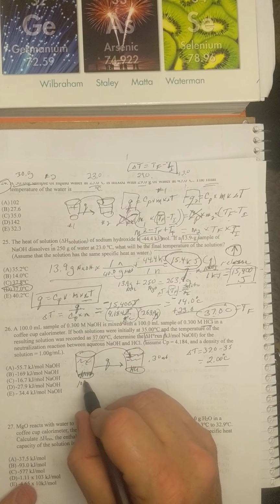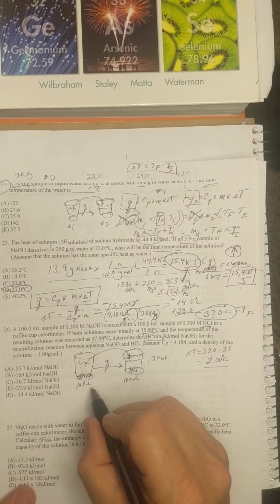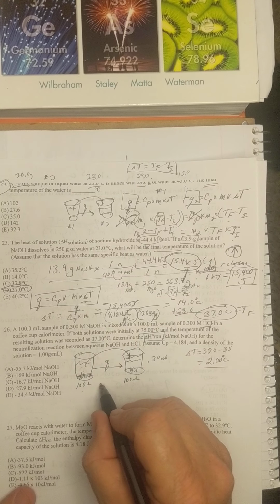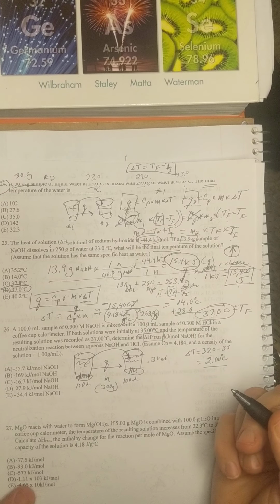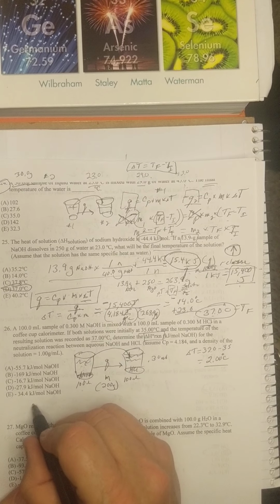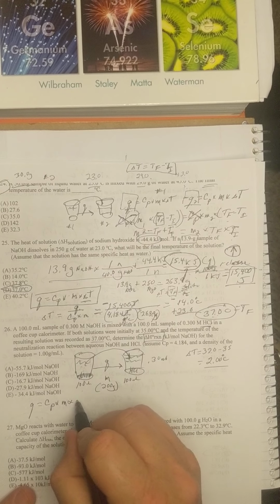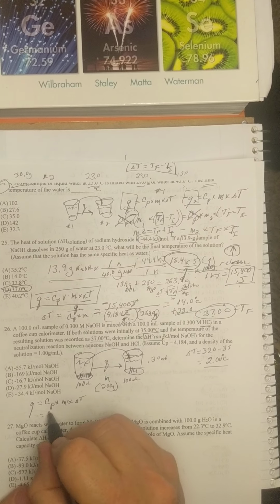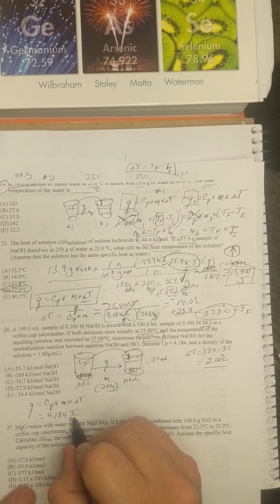We know this is 100 milliliters, this is 100 milliliters. So a milliliter equals a gram, so it's 100 plus 100, so it's 200 grams. That's my mass of the solution. So now I'm going to fly into Q equals Cp times M times delta T. I'm going to assume it's mainly water, 4.184 joules per gram degree Celsius.